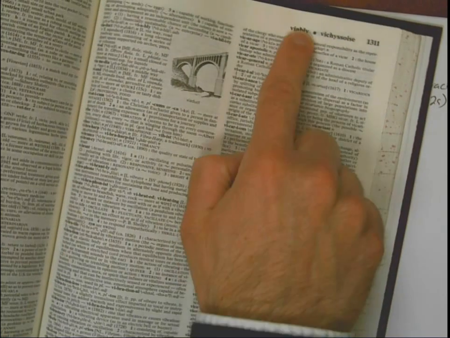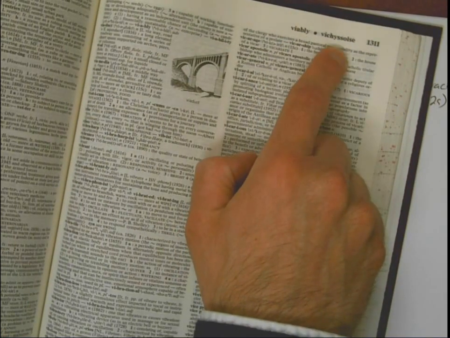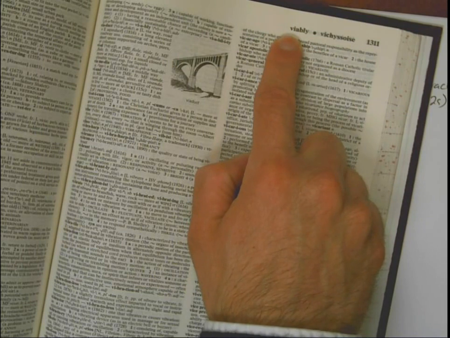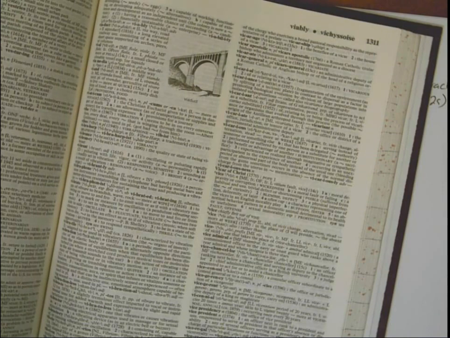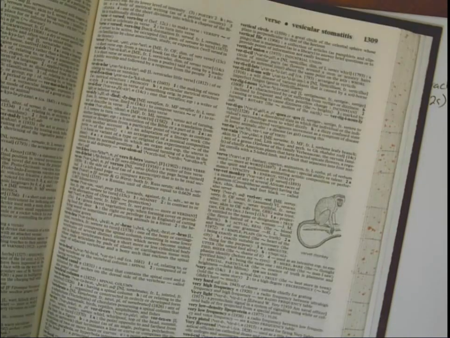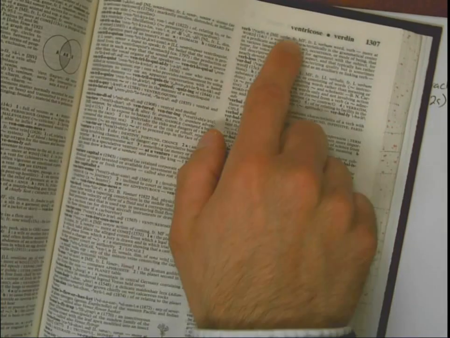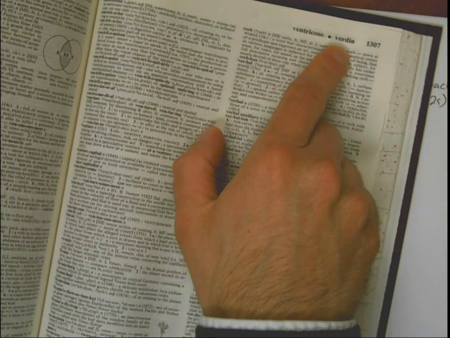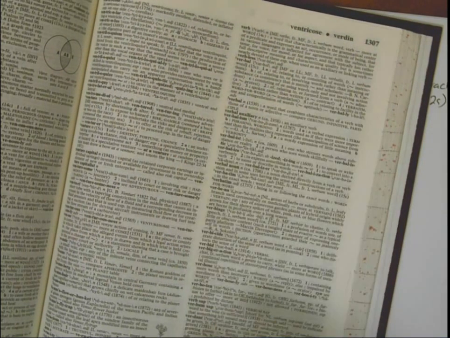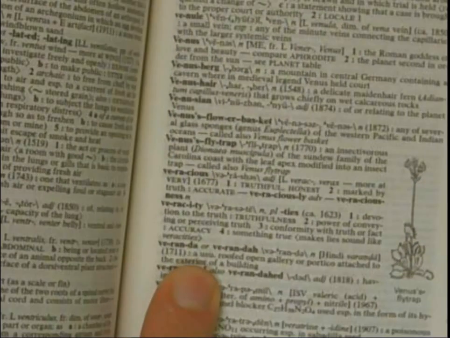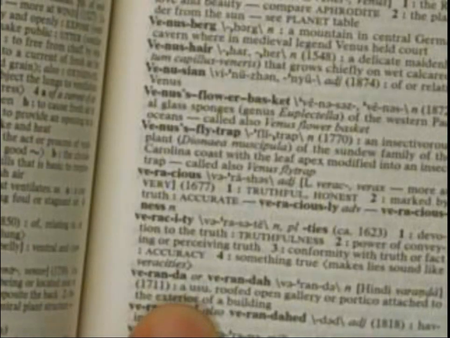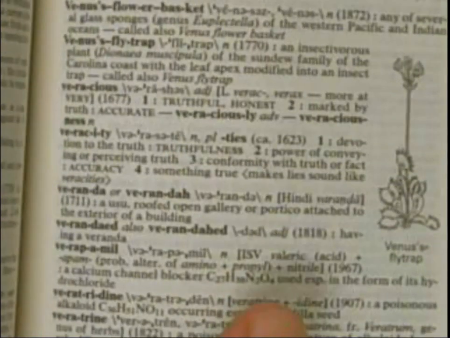I'm using the guide words here at the top, and I know that on this page all the words are between visibly and, I don't know how to pronounce that word, but you get where I'm going with that. If I back up, ventricose to verdin. Yeah, so veranda is on this page. Zoom in, look down, veranda is here. Look how long that took. That took not long at all. Dude, you have time to do this on STAAR.